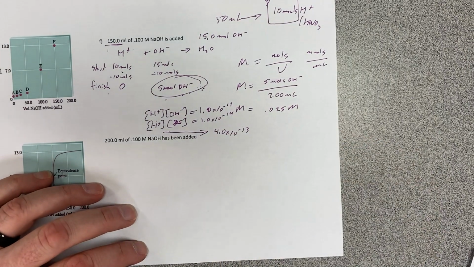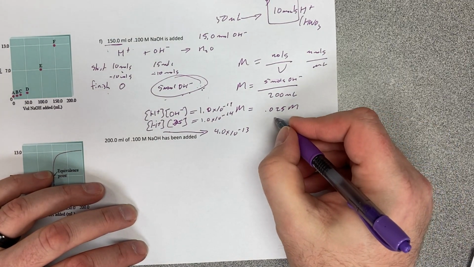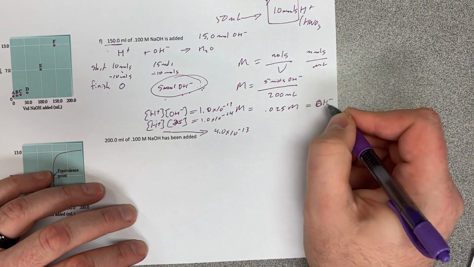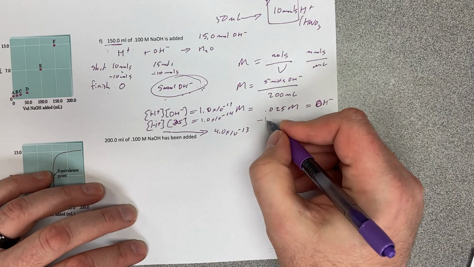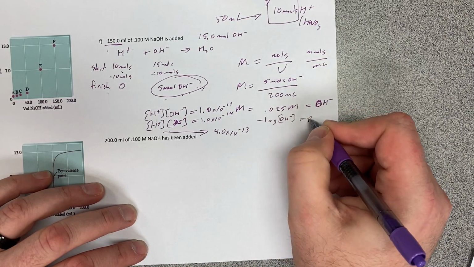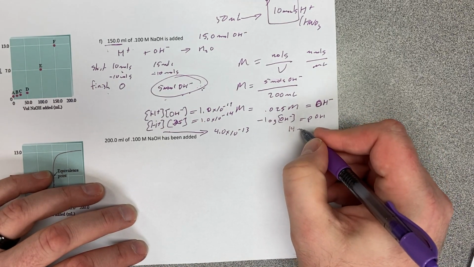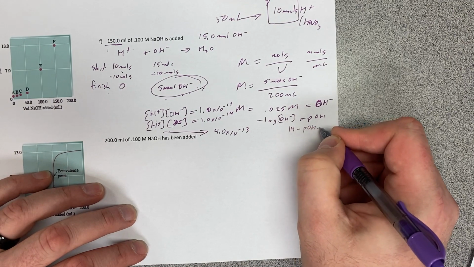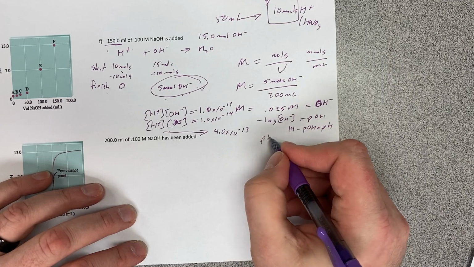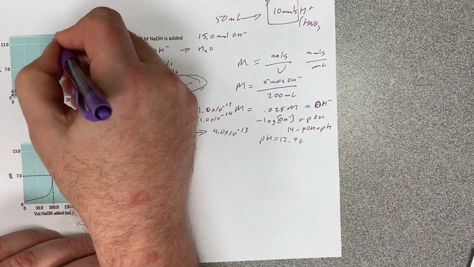I would have preferred, and I just don't have my calculator here with me right now, of course, I would have just said, if we know that this is equal to my OH minus concentration, couldn't I go negative log of my OH minus? Isn't that equal to my pOH? And then couldn't I go 14 subtract pOH equals my pH? Either way, if you do it, you end up with a pH equal to 12.40. And that's this mark here.